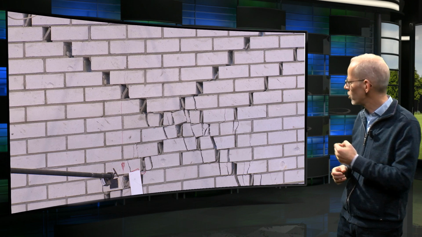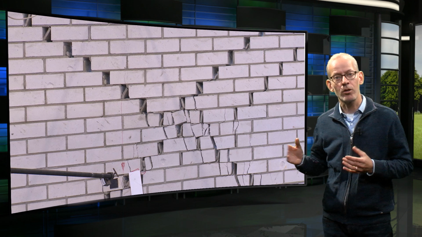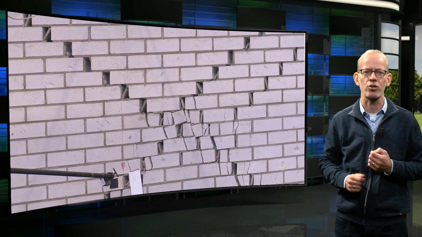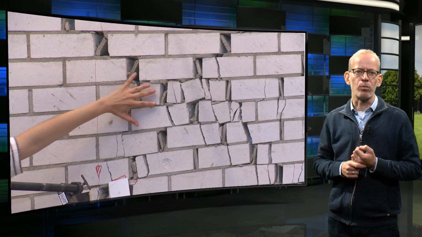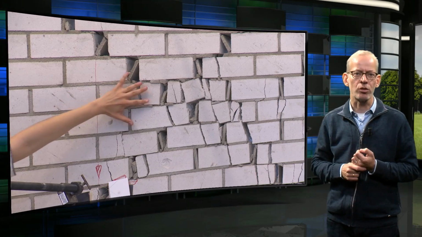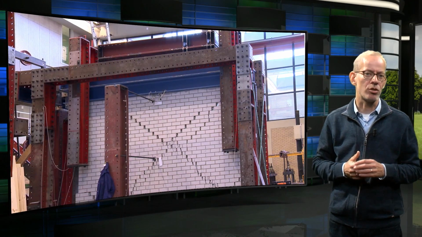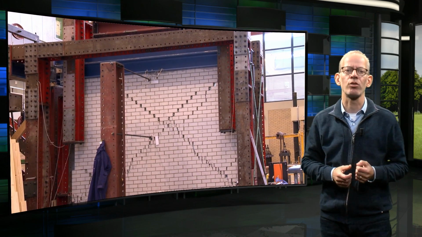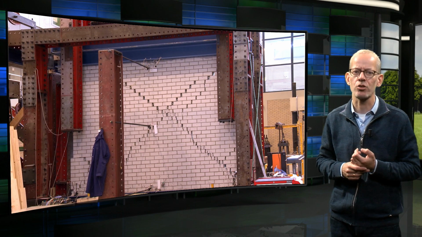At some locations, as you can see, the mortar has detached and it falls out. At other locations, the cracks have taken a shortcut directly through the cross-section of the bricks. The repeated cyclic movement has led to a concentration of vertical cracks, and this has caused severe damage to the masonry, especially at the crossing point of the two diagonals. This is a behavior typical for seismic loads on masonry.